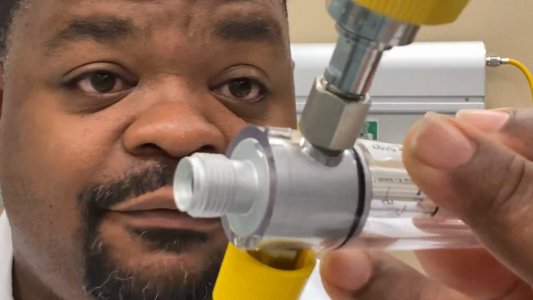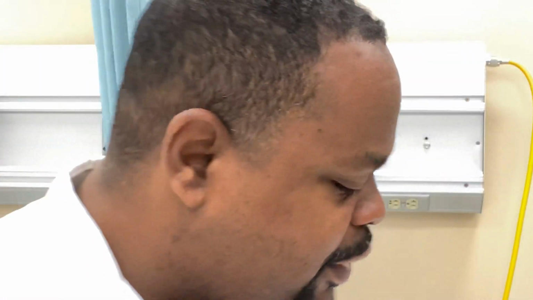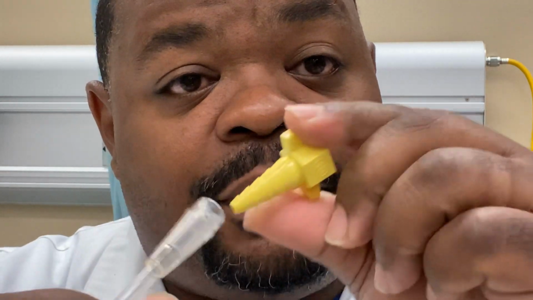So this is the nasal cannula. Small bore tubing, right? And this is the end. This end has to fit on the oxygen, but it would have to fit here, right? So this doesn't fit. So what we do is we use what's called a Christmas tree. This Christmas tree screws onto the flow meter, and then we can put this onto here. Okay, so that's what I'm gonna do now.